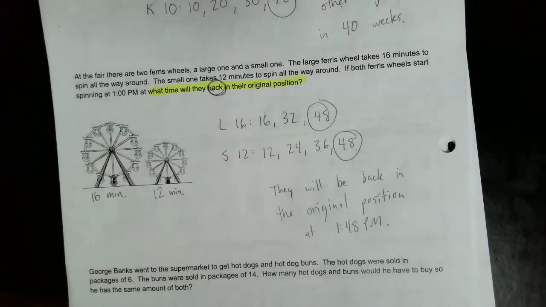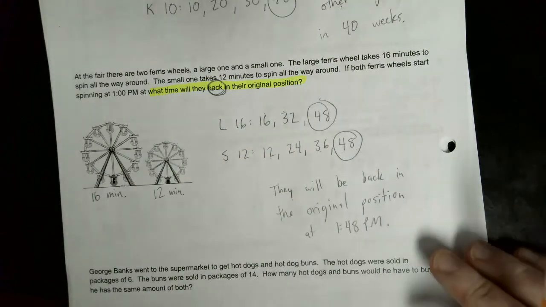So again, when you're looking to see whether it's a least common multiple problem, you're thinking, what does the question say? Is it asking me to find when something's going to happen again, or when are two things going to be back together again or back in the same position again? That's an indicator of a least common multiple problem.